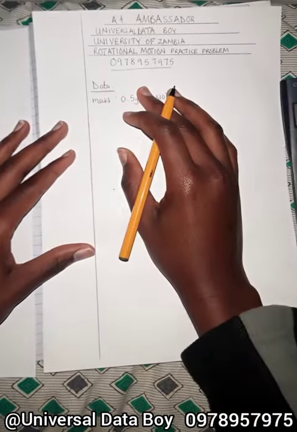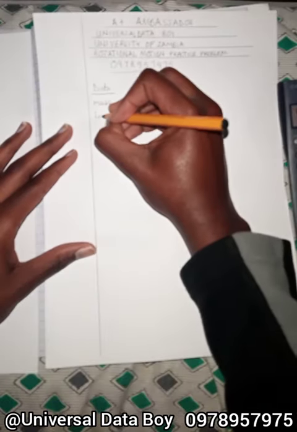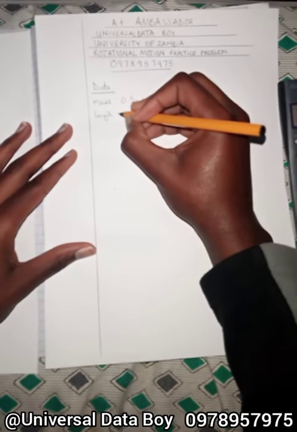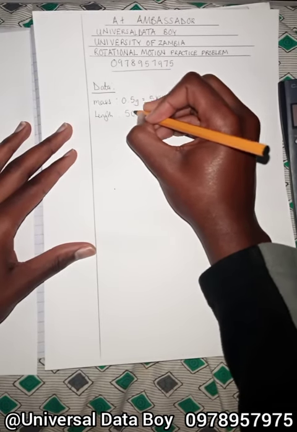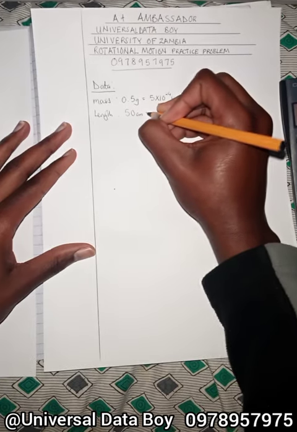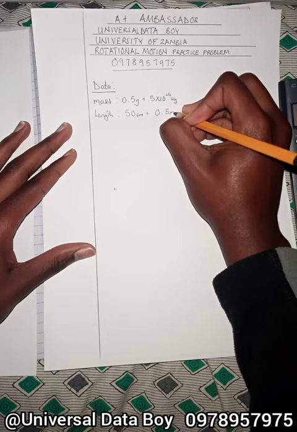And then the other thing that we've been given is the length of the string. The length of the string is 50 centimeters, which when you convert to meters is 0.5 meters.